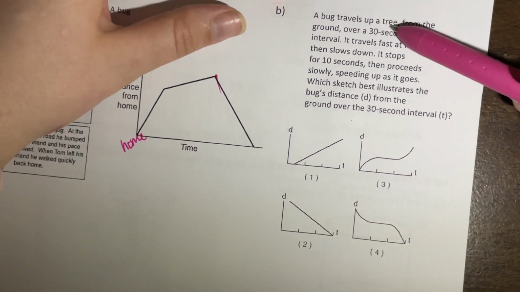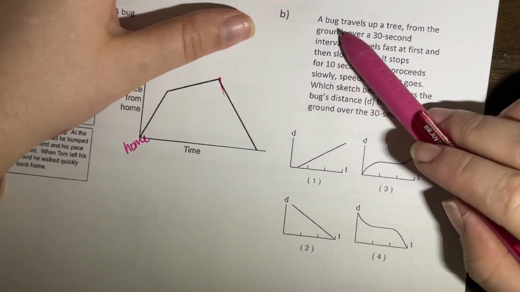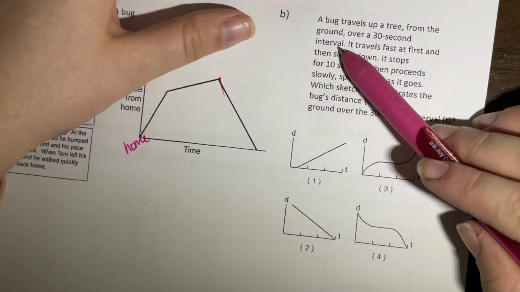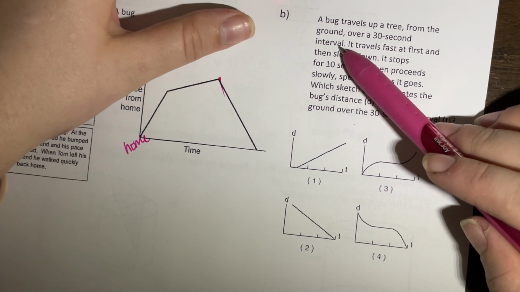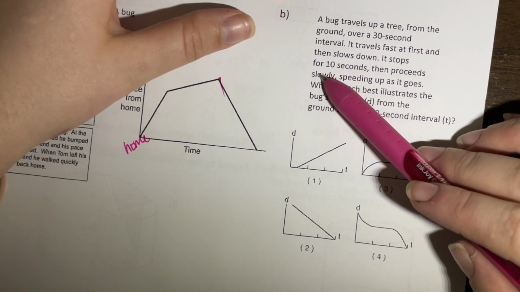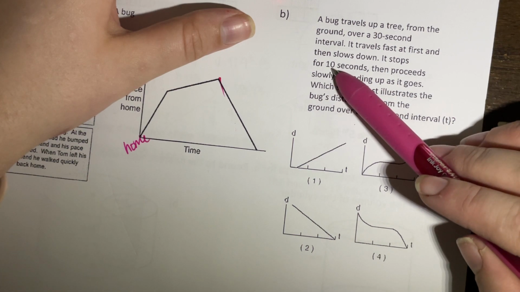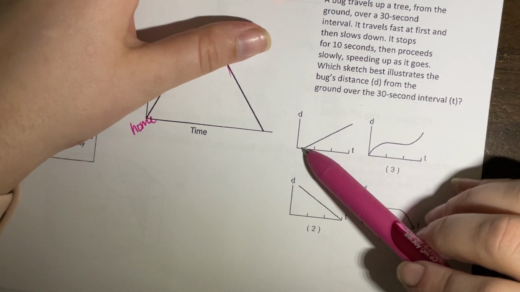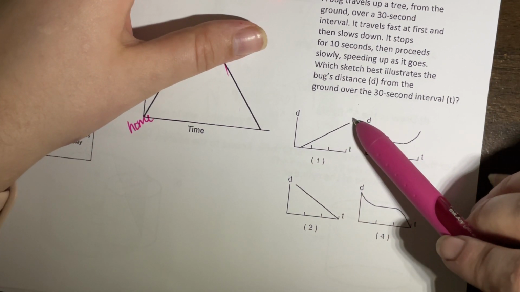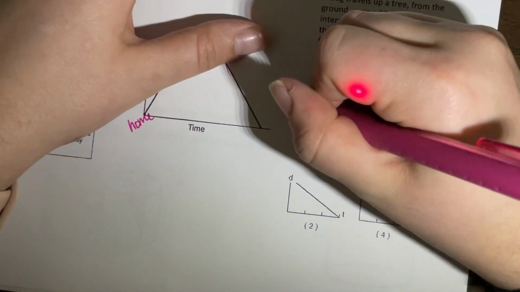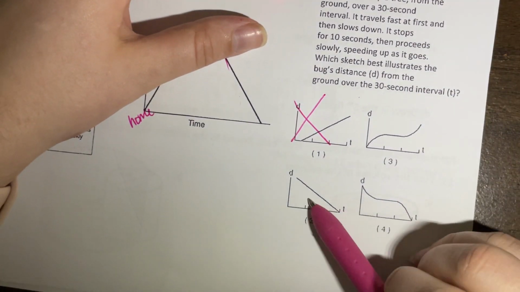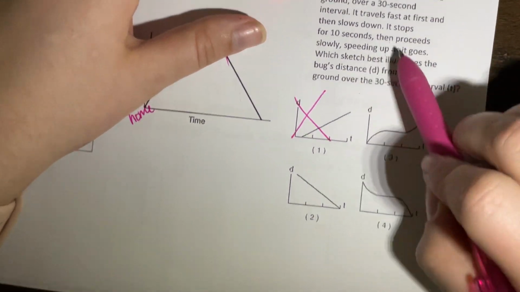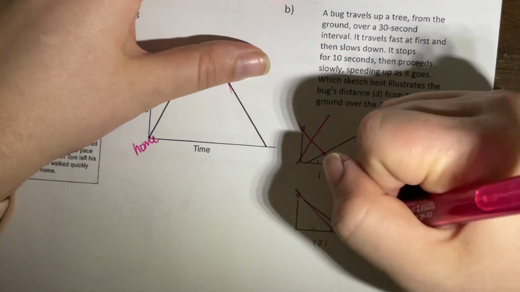All right, now we're reading a story and picking which graph. So a bug travels up a tree from the ground over a 30-second interval. It travels fast at first, then slows down, and then it stops for 10 seconds. Okay, so his speed is constantly changing. This line right here, there is no change in it. So I already am saying no. Same thing here. There's no change in his pace right here. And he's changing his pace a lot in this story, so that also can't be it.